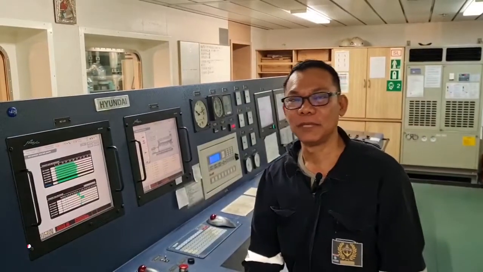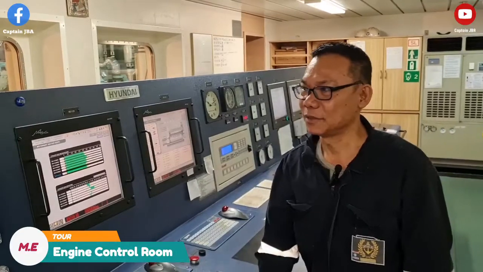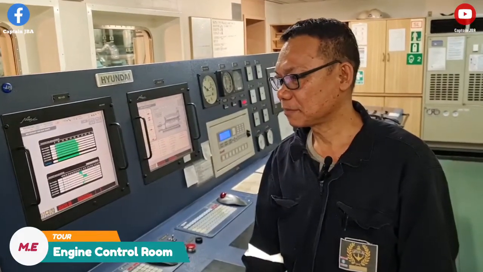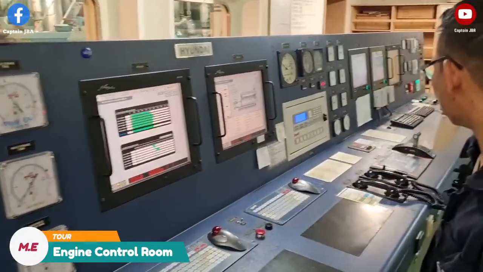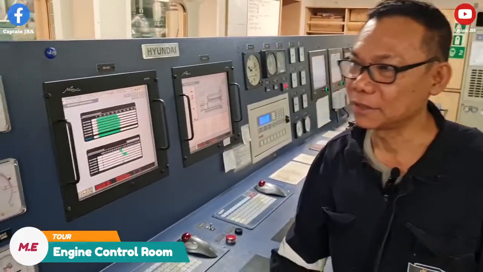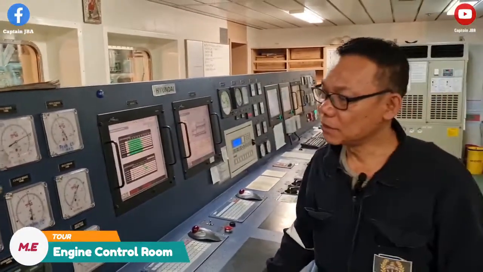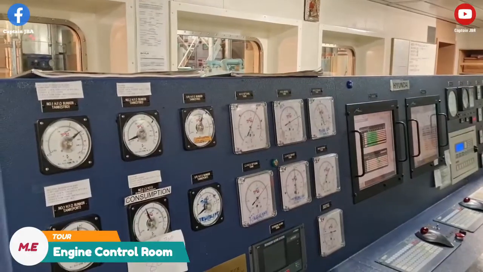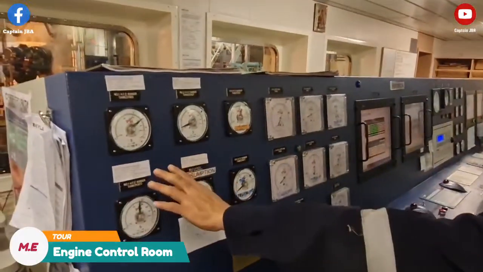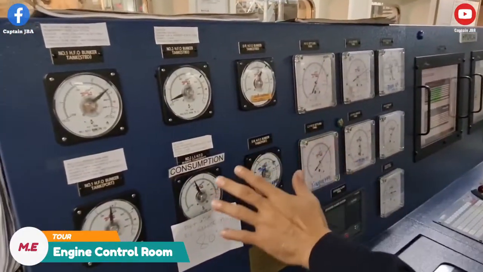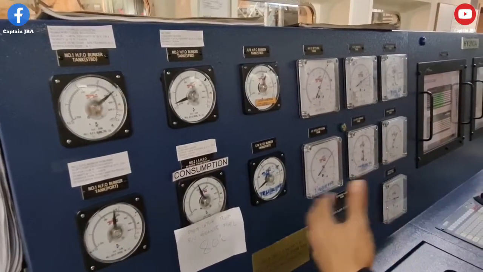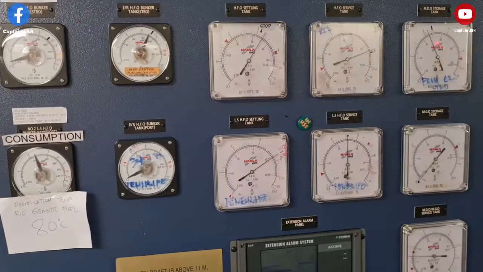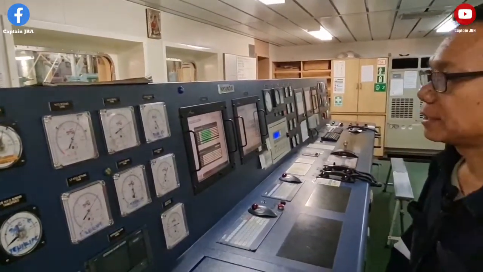Hello, good morning guys. I'm the chief engineer on the vessel. I'm going to tour you here in our engine control room. And this is our engine control console. I'm going to show you that this forward part of our console is the storage tanks that we have for the fuel oil and diesel oil, including the settling and service tanks that we are using here on board the vessel.